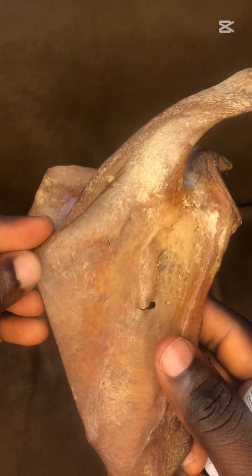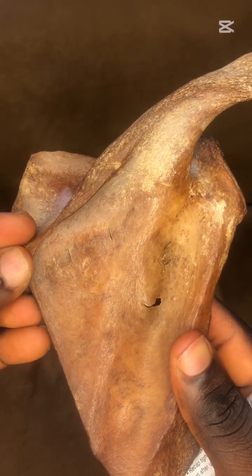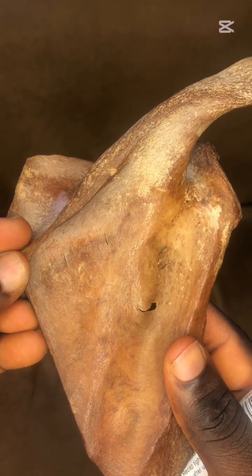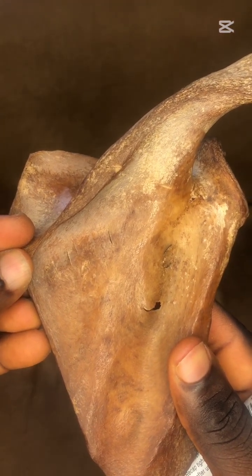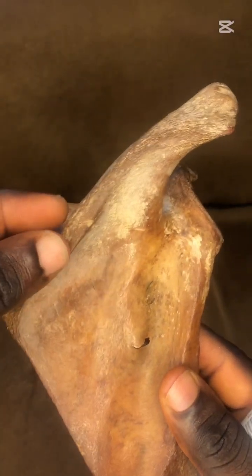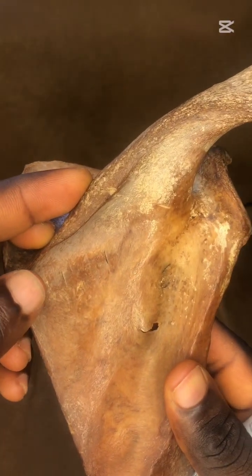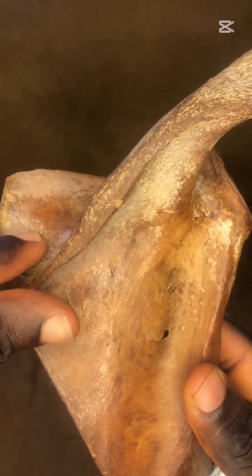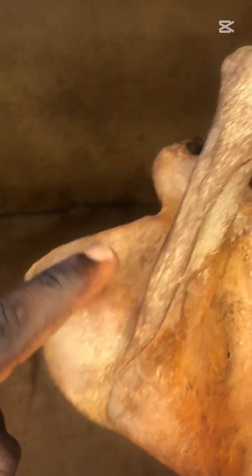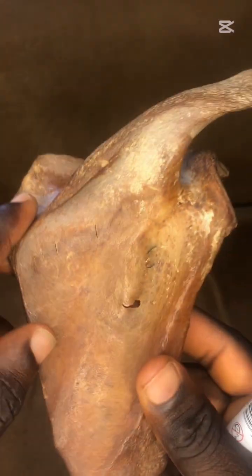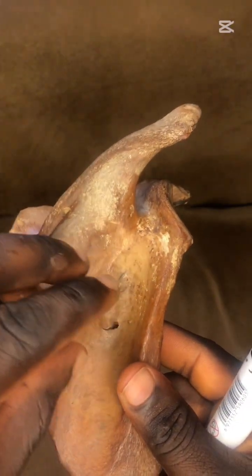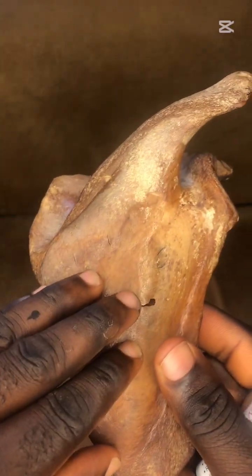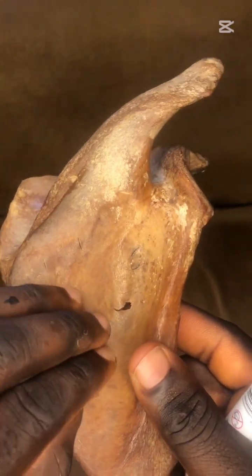So, the posterior surface of the scapula is usually traversed by a shelf-like bony projection called the spinous process, which divides it into two fossa. The supraspinous fossa, which provides a site of attachment of the supraspinatus muscle, and also the infraspinous fossa, which is the biggest one, which provides a site of attachment of the infraspinatus muscle.